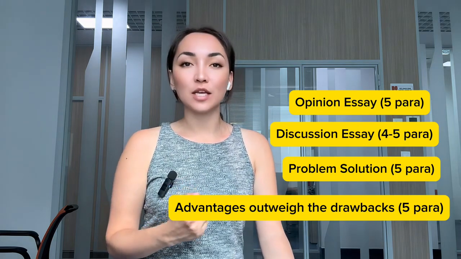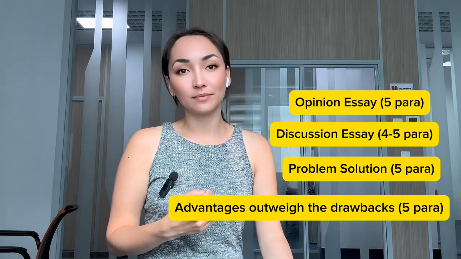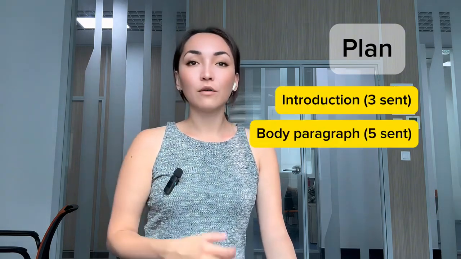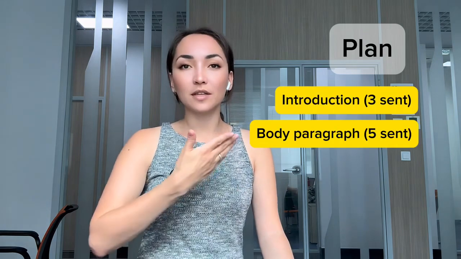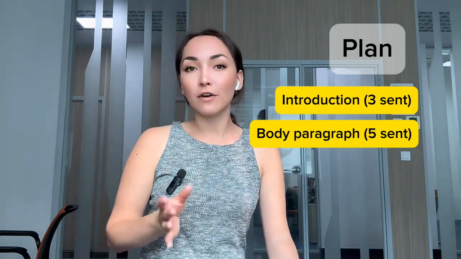According to the type of essay, you need to decide immediately how many paragraphs you are going to write. Step number 3, you need to draw your plan. What are you going to write about? From reading your task, you need to understand the type of essay, how many paragraphs you are going to have, and draw your plan. For example, for the introduction, I'm going to write 3 sentences. For the body paragraph 1, if it is opinion essay, and for the opinion essay, you usually have 5 paragraphs.